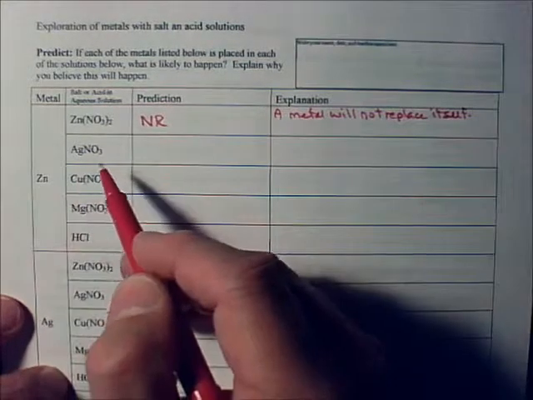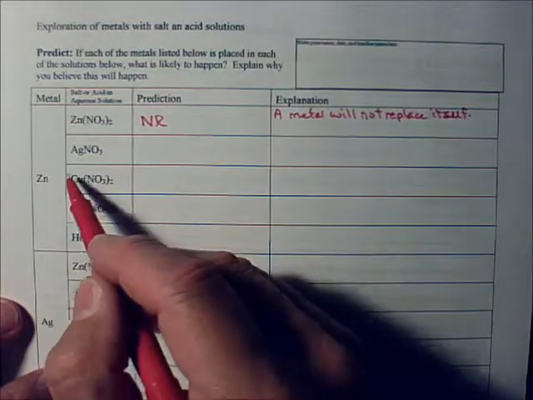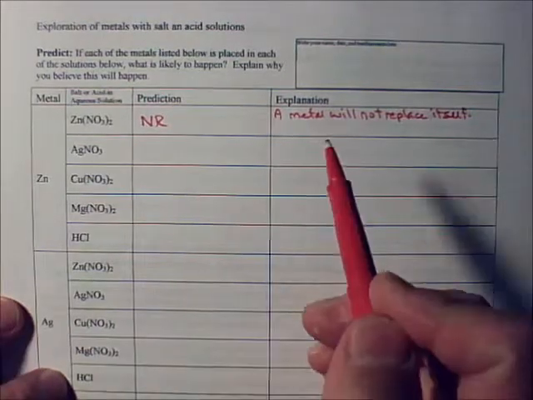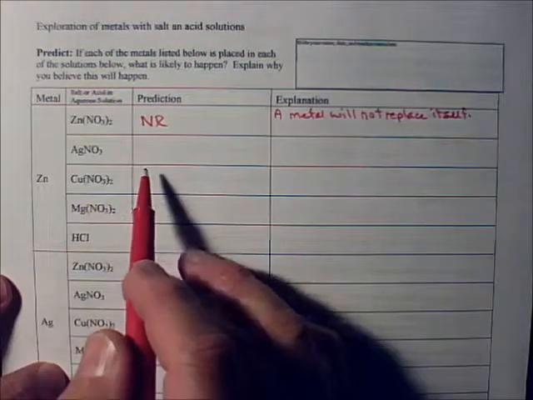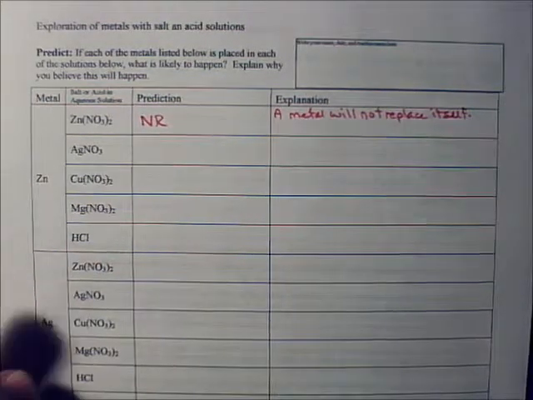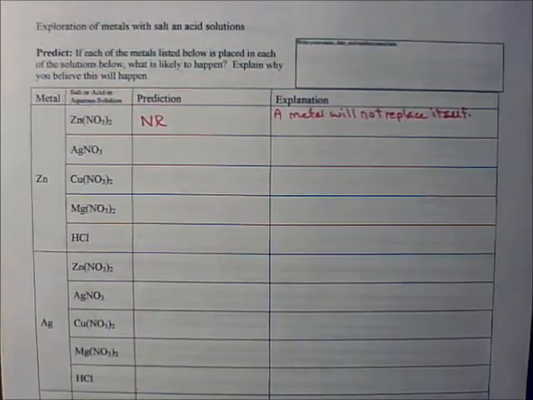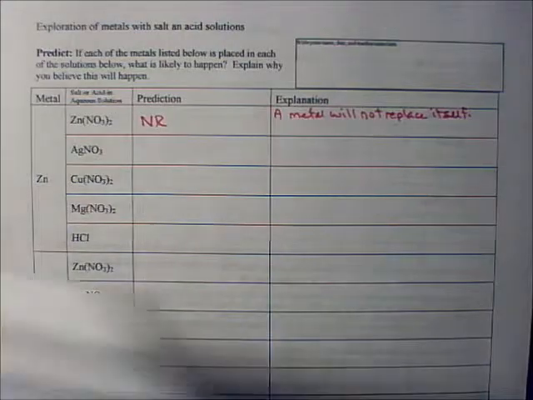All right, let's take a look at the next one. Look at your solubility rules and figure out if we're going to have a reaction or not. And whether or not it's a reaction, explain why. It is easy enough. So somebody tell me if we're going to have a reaction here. I heard somebody say no. No reaction? Really? Let's take a look at this activity series here.